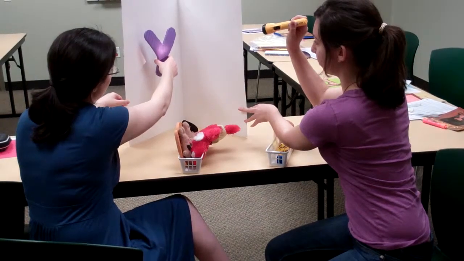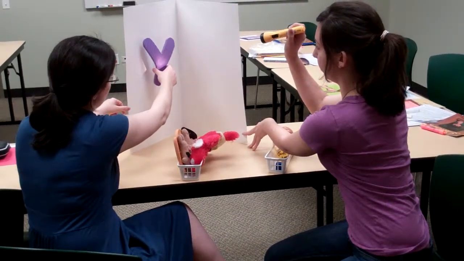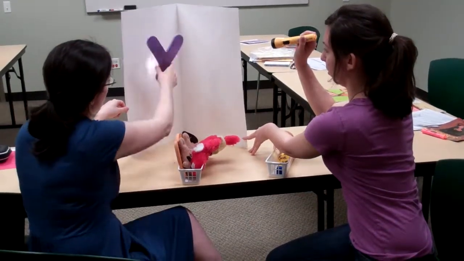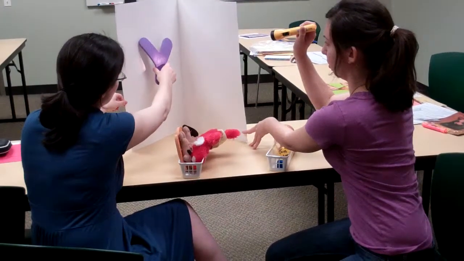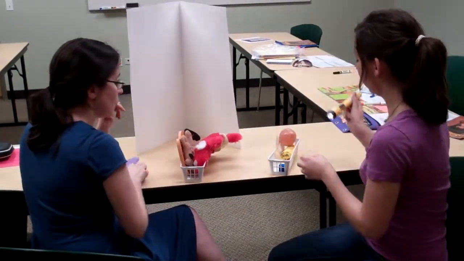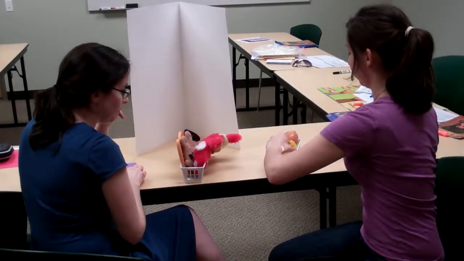And this is called opaque. Opaque because it's blocking, because look, if we do this flashlight, it's called opaque because it's blocking light from getting through. It's a dark shadow. Dark shadow. Opaque. What else do you want to try?